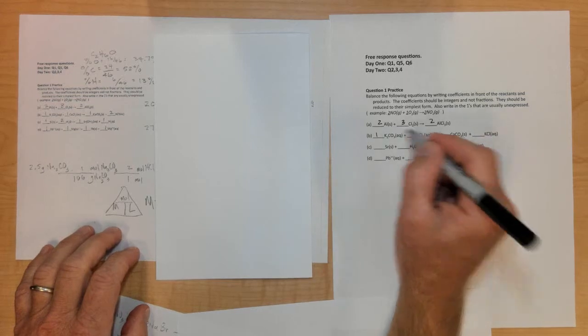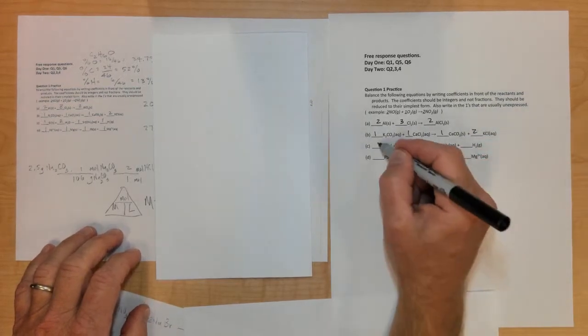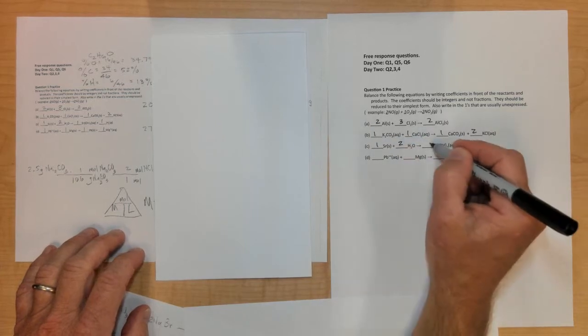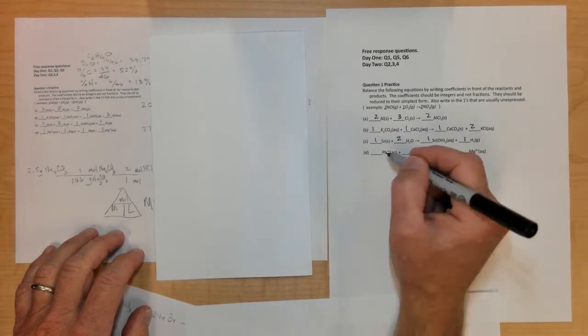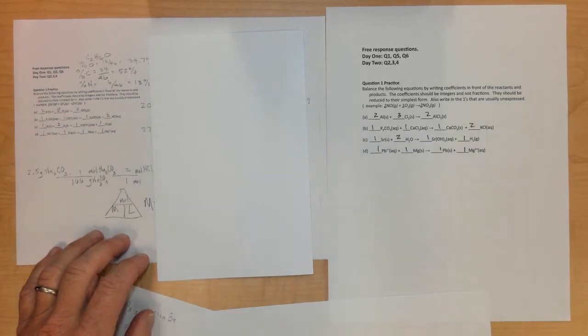For this one, it's 1, 1, 1, and then you need a 2 here for the KCl's. In this one, it goes 1, 2, 1, and 1. And then for the last one, it's just 1, 1, 1, and 1, and you're all balanced up. Those are the balanced chemical reactions.